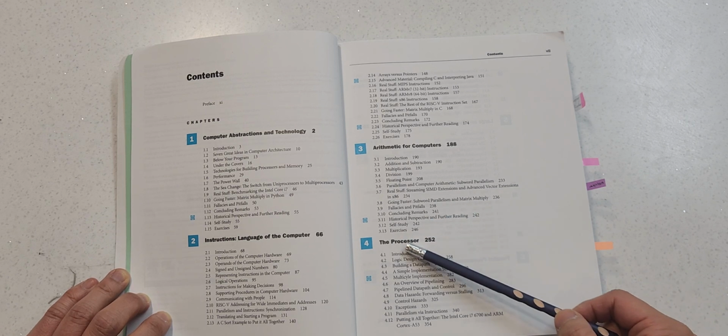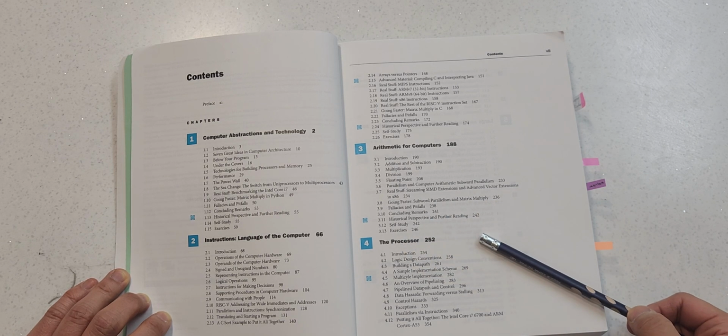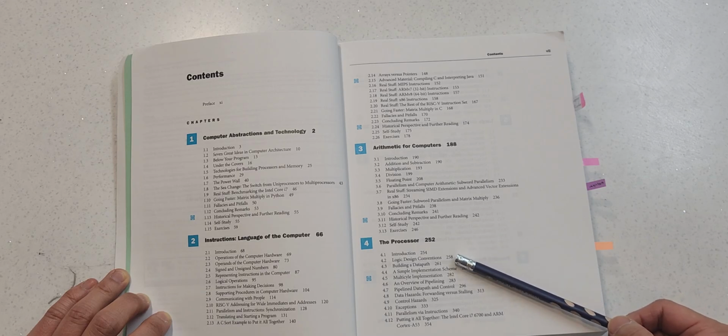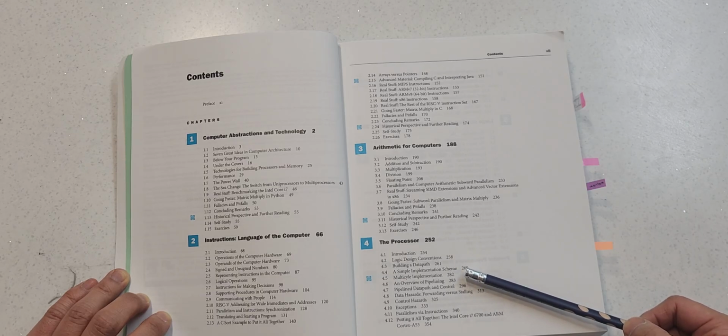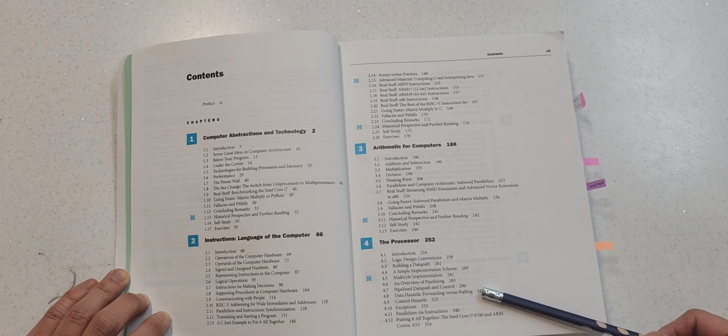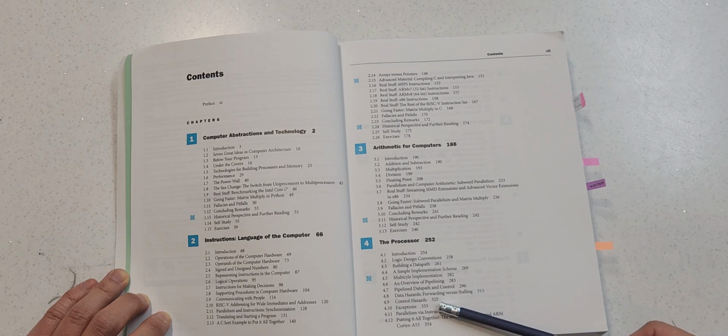The processor: introduction, logic design conventions, building a datapath, a simple implementation scheme, multi-cycle implementation, an overview of pipelining, pipelined datapath and control, data hazards, forwarding versus stalling, control hazards, exceptions, parallelism via instructions.